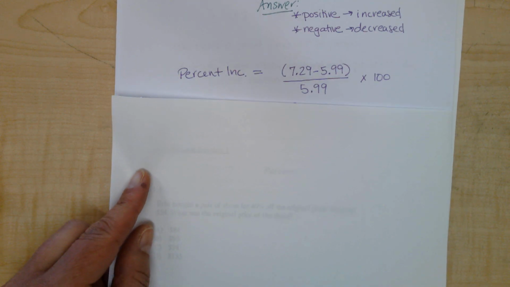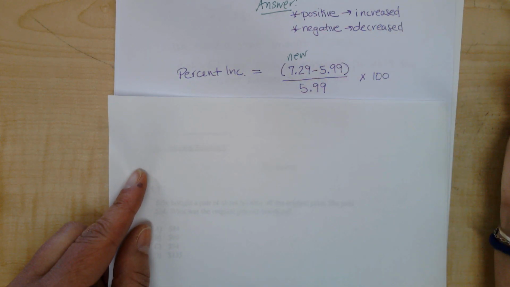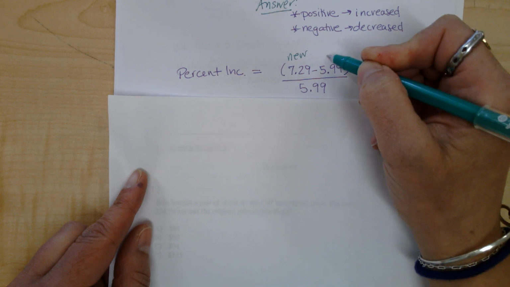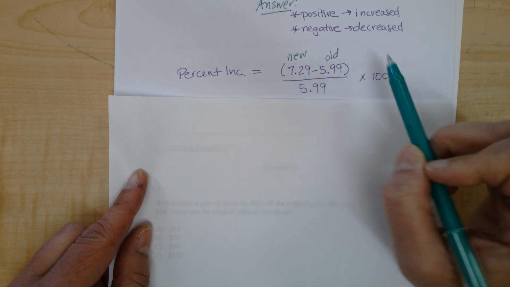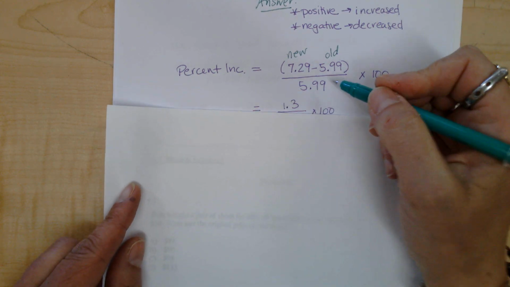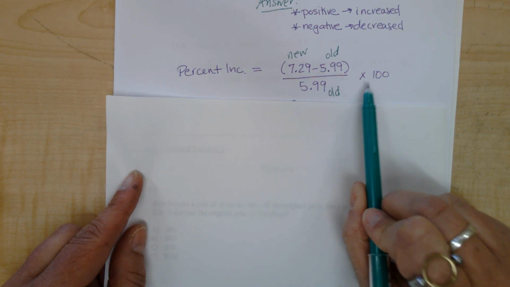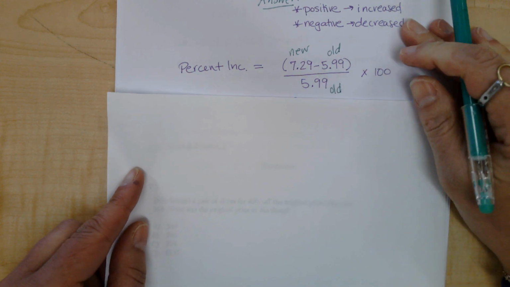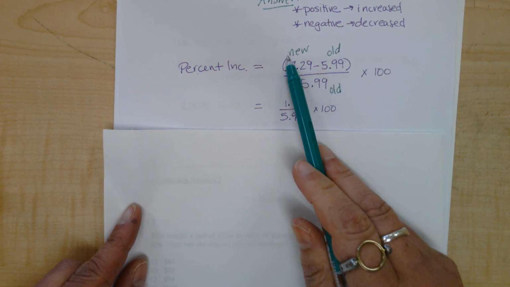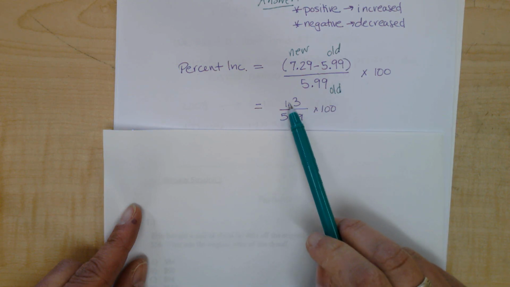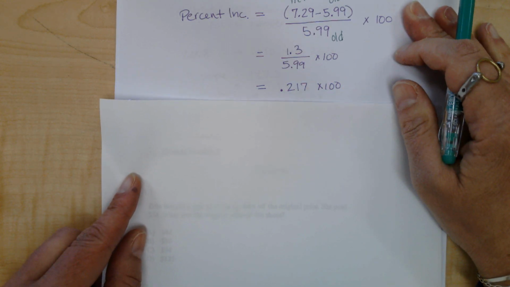Okay, so let's put our percent increase in. We've got new price, $7.29. Old, $5.99. We're subtracting them, divided by $5.99. That's old. We want to multiply that by 100 because we want to get it into a percent. Let's see what that looks like here. I first subtracted because I kept that together with my parentheses. So 1.3 divided by 5.99, still times 100.